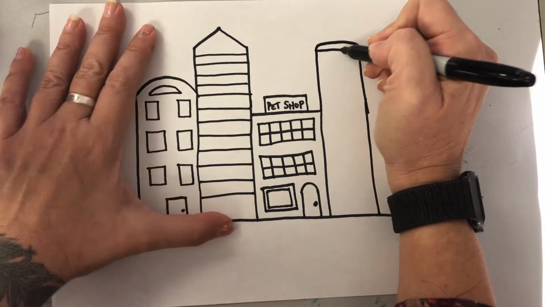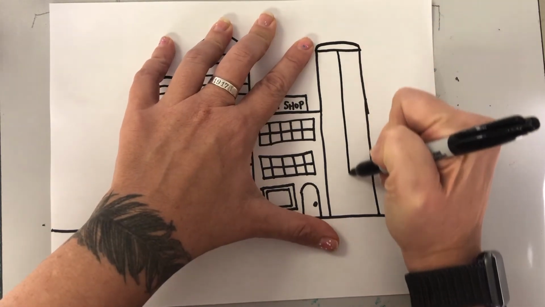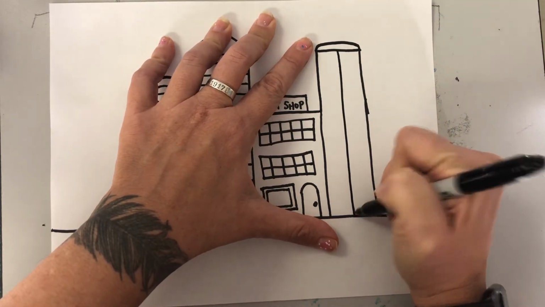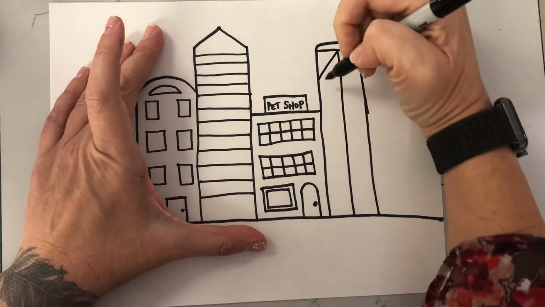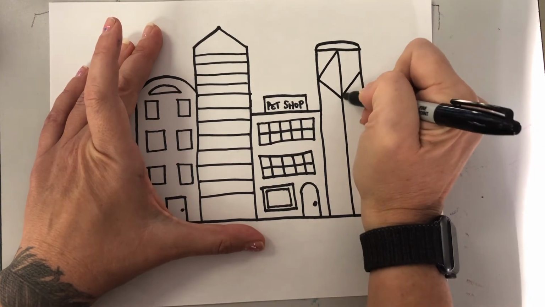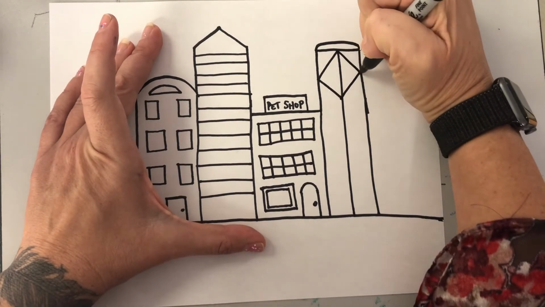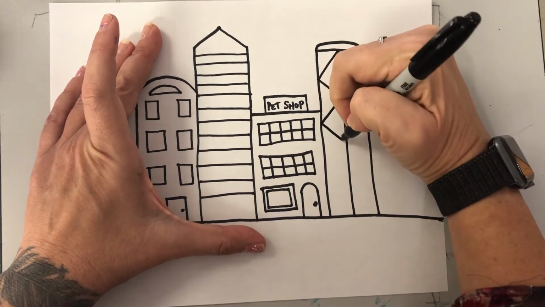Now for this one, I think I'm going to do another vertical line down the middle of it. And then I think I want to do some diagonal lines down. Maybe make a diamond shape or a rhombus inside this building using my diagonal lines.